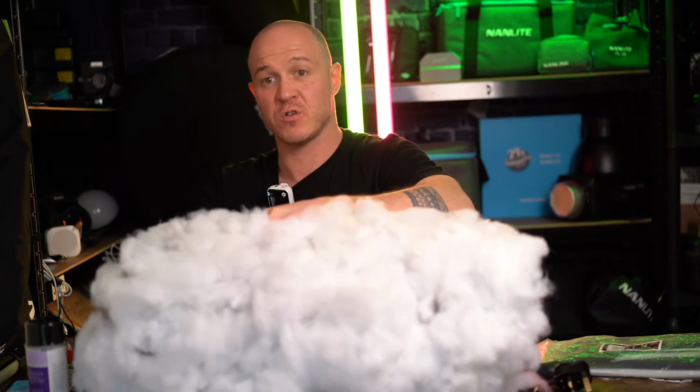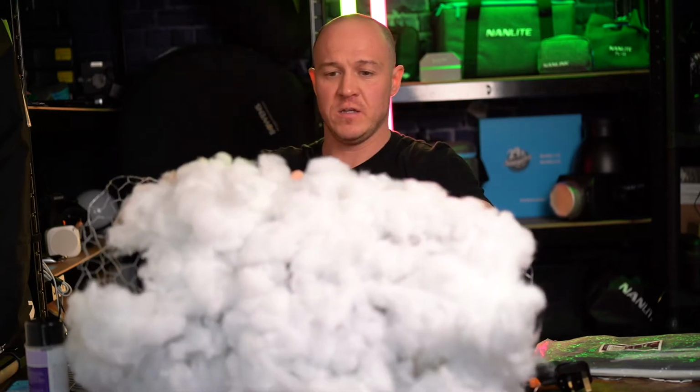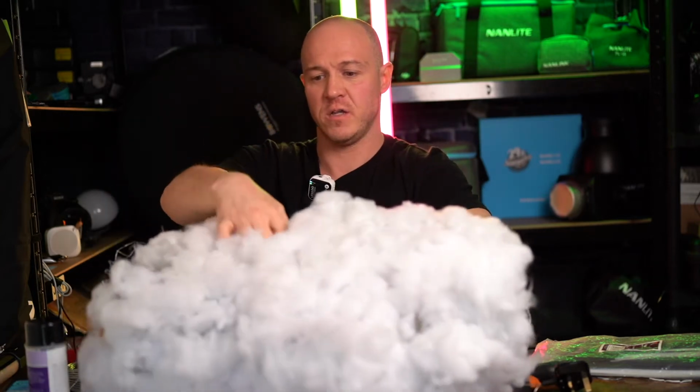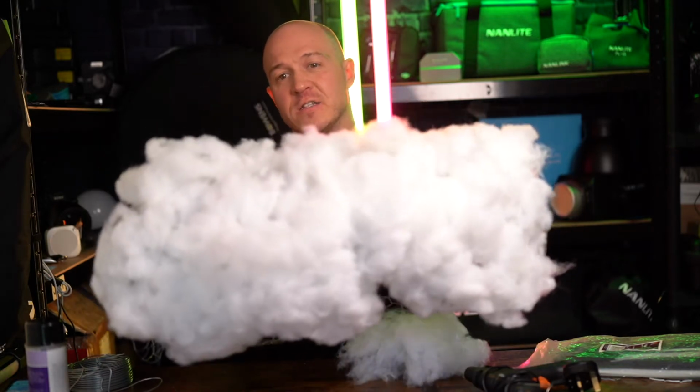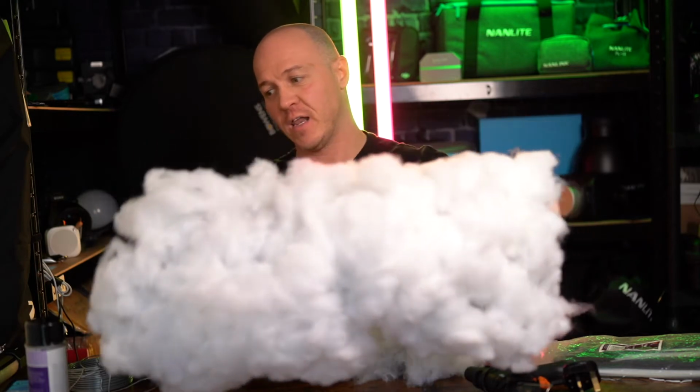You always want to keep the structural integrity of the actual cylinder or the cloud, and the more you build up, the more it will start to look like a cloud. So you can see there, it's starting to look like a cloud already underneath that light.